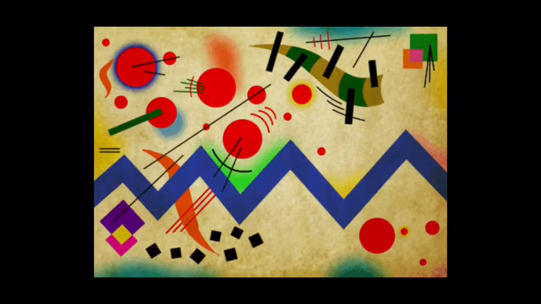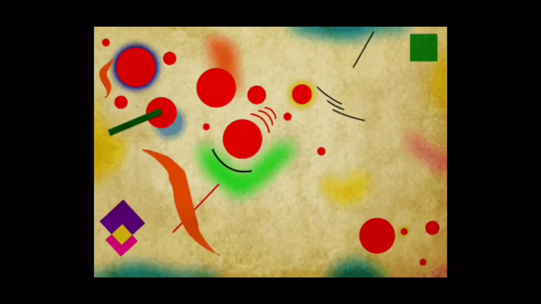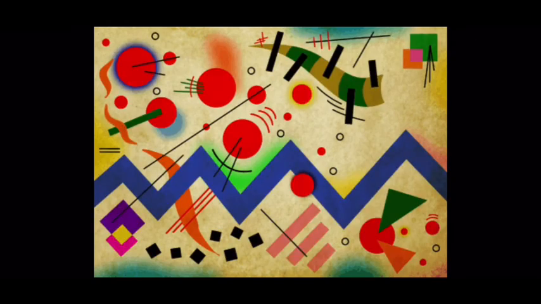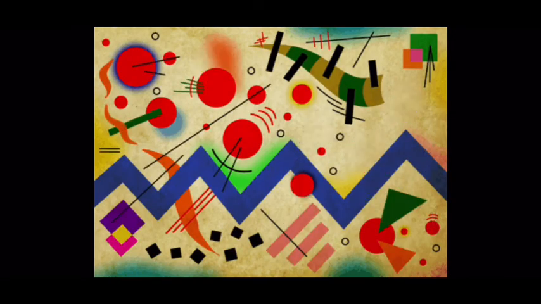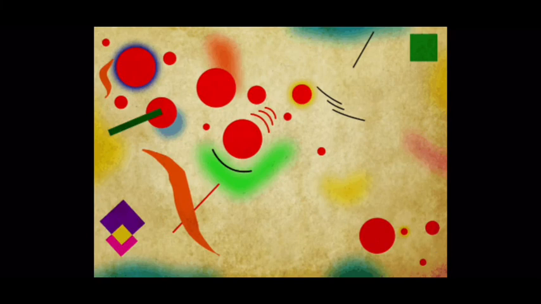Okay, and that really is how simple it is. You could do it with this piece of work, but I've also tried it out with a response I did to Kandinsky as well. How few or many layers you put into each of the folders is completely up to you, and as you change them you'll get different effects. And that is this tutorial done and dusted. I hope you find it helpful.